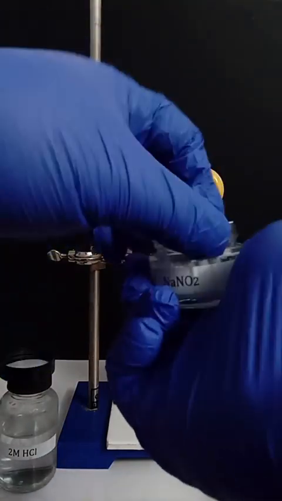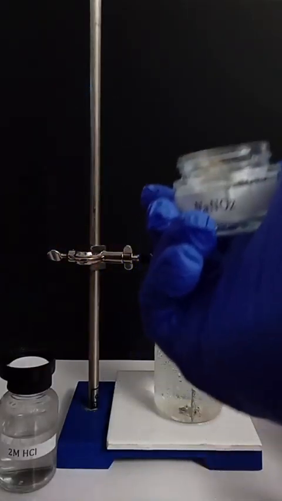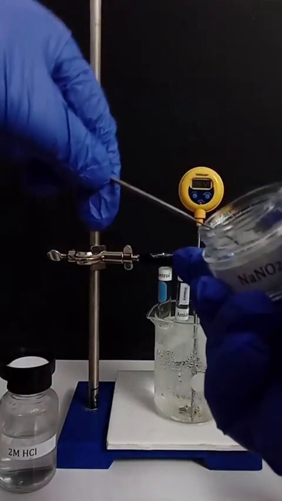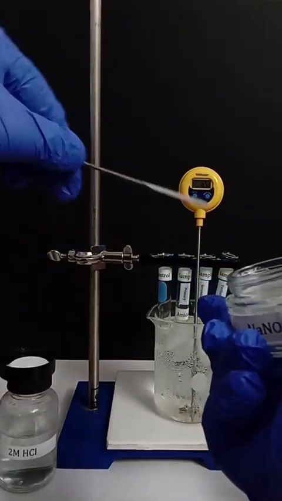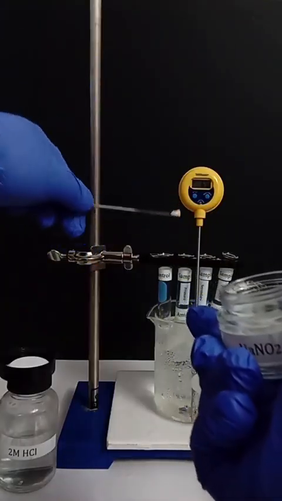Afterwards, a small amount of sodium nitrite is added to each test tube, and the tubes are left in the ice bath for a couple of additional minutes.